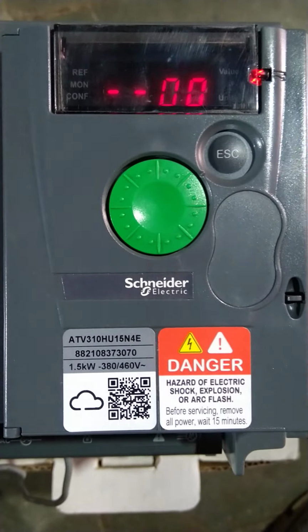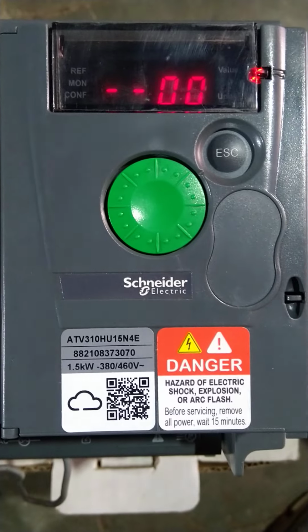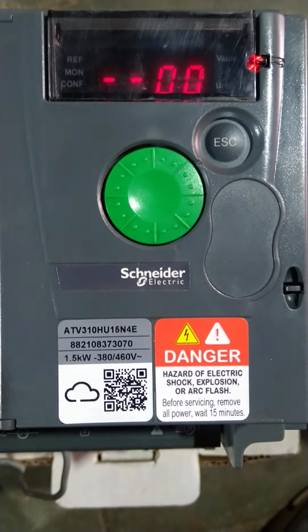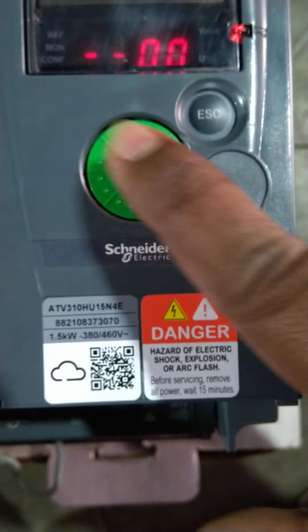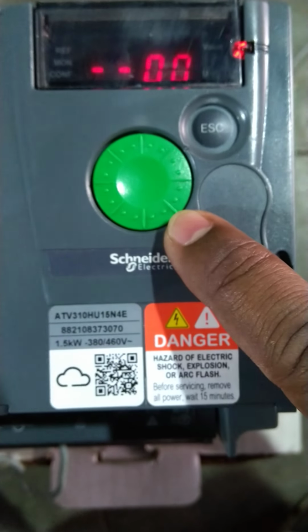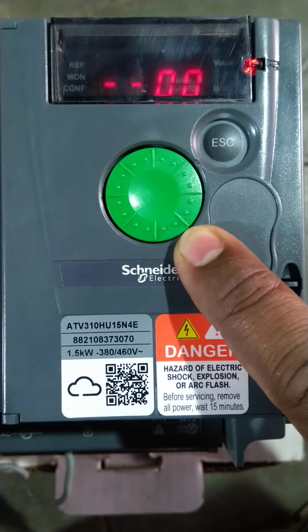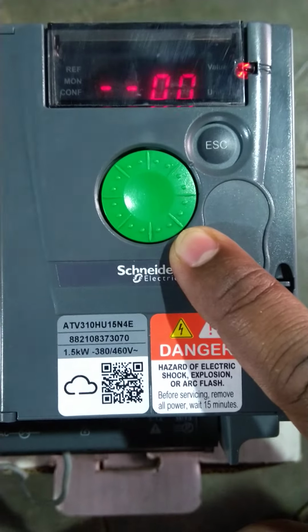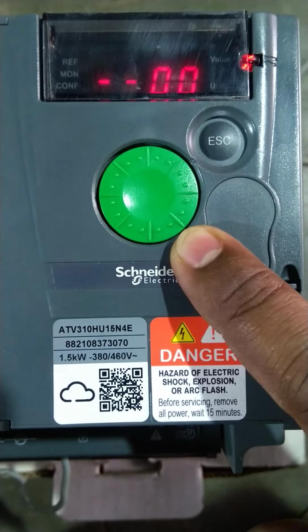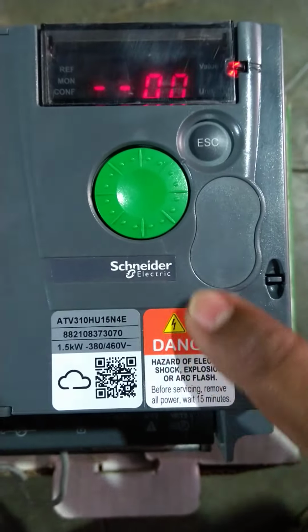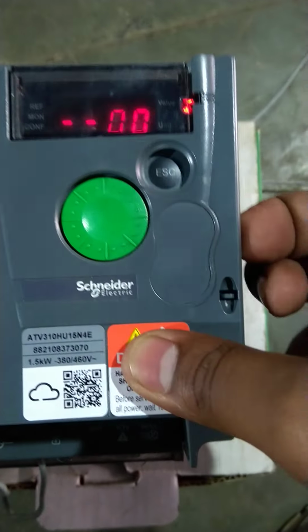This is the VFD Schneider Atv310 in front of the screen. This one is the port which is integrated with this display. This is the front cover, we can open this.